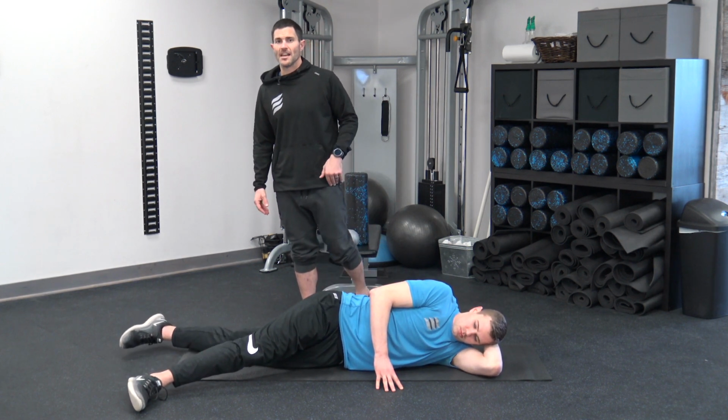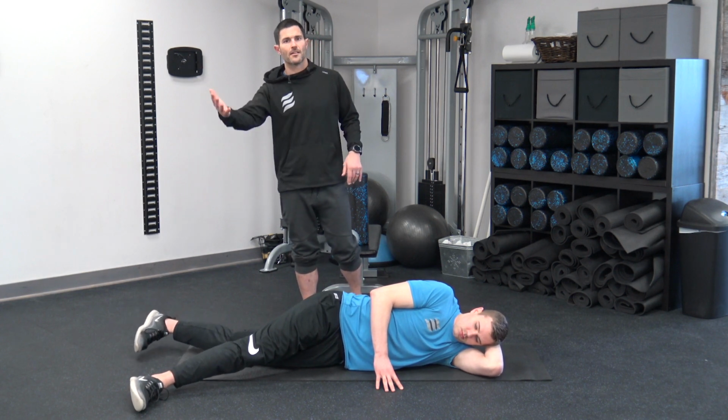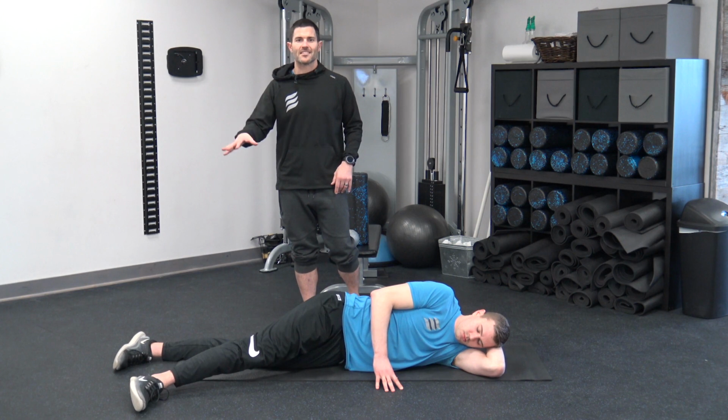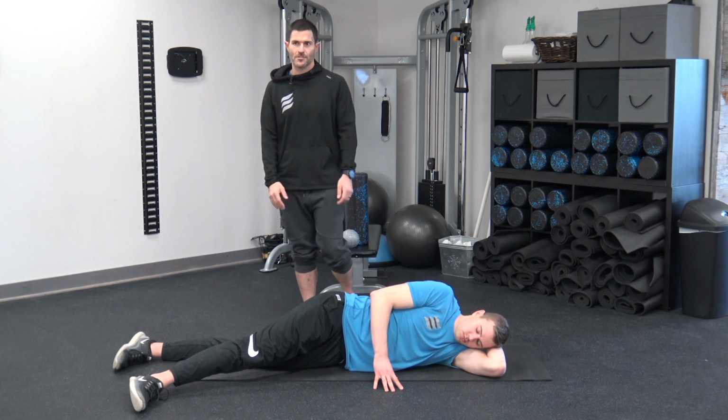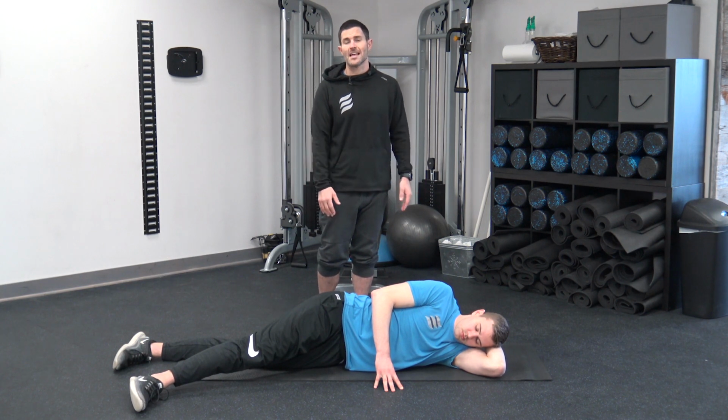Now as you bring it back, you're going to breathe in. If you have it available, you can abduct the leg up to the ceiling. It means lift it up. And then you would bring it back and towards the front of the body, relax the tension, and then sink into it further. So I like to go through about 6 to 10 of these. Once you're done, you should start to feel the muscle relax and lengthen.